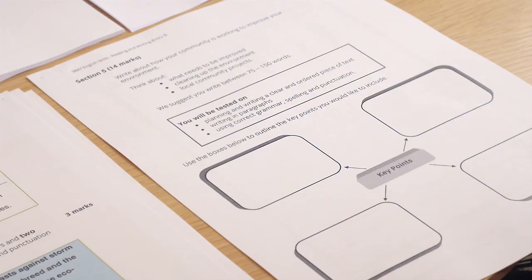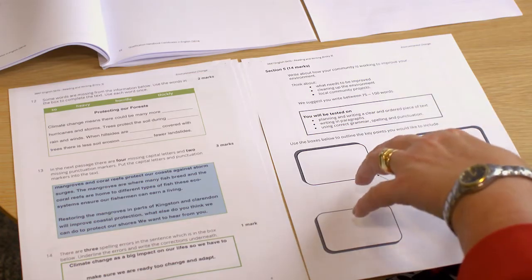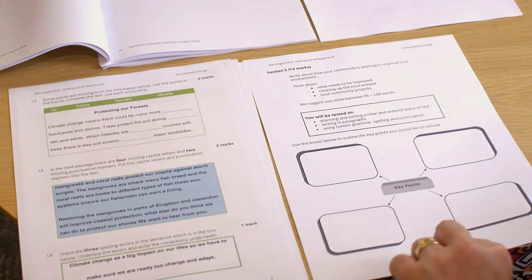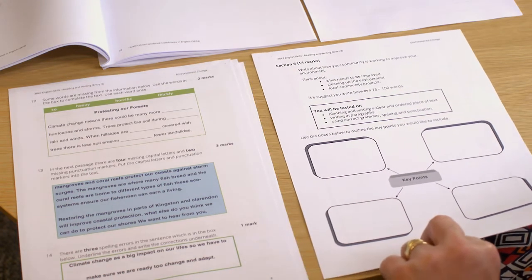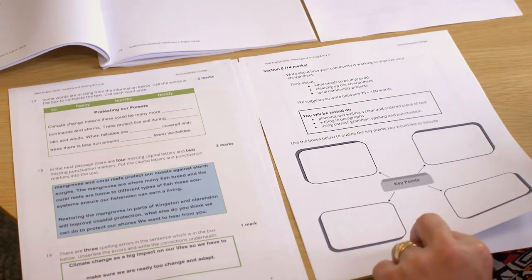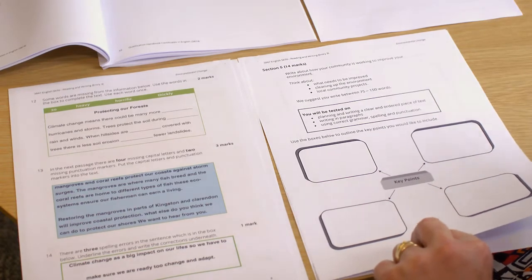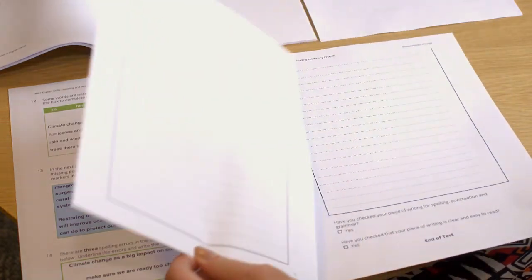Section 5, we are going into planning and writing the extended text. So there's clear guidance for them there to read, and they are actually marked on their planning. So it is important that they evidence planning. They can't just go in and write 75 to 100 words. It's about planning the writing before they actually do it.